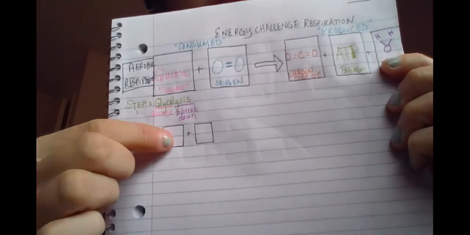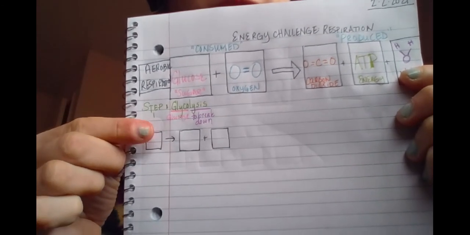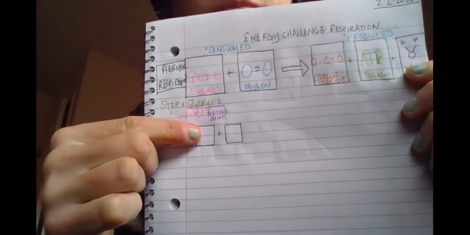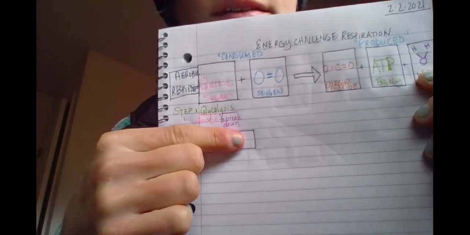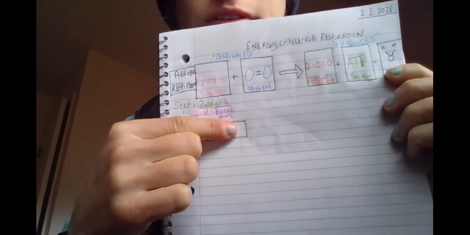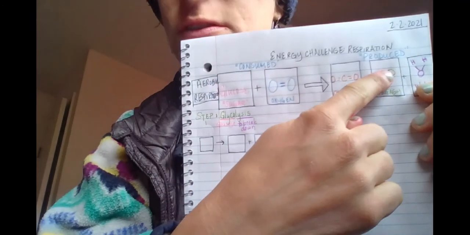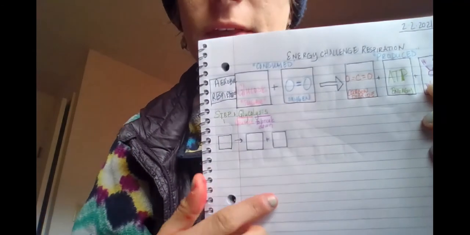So here now I have the same scheme, and I made my boxes. So I take glucose, and I make pyruvate and ATP. So I'm going to fill those in now, and I'm going to keep the color coordination. So ATP is always going to be green, and then pyruvate gets to be another color. Here we go.